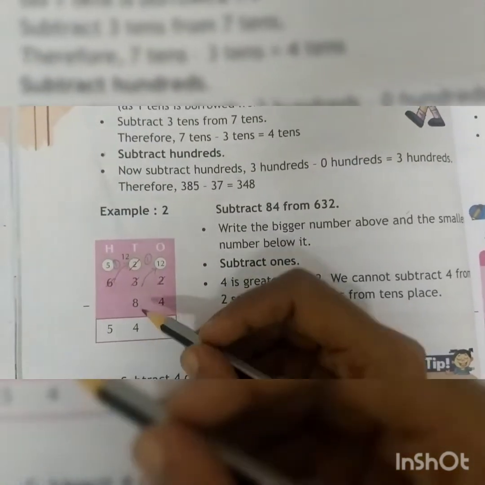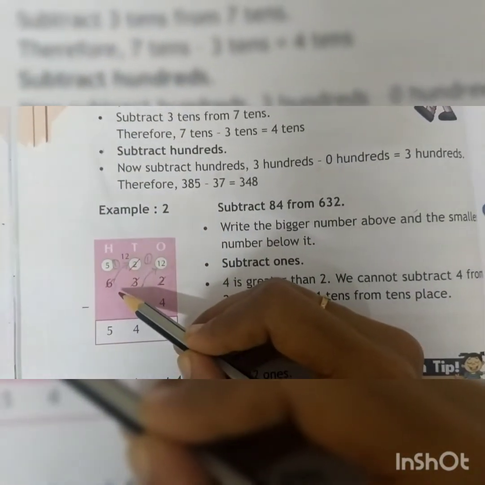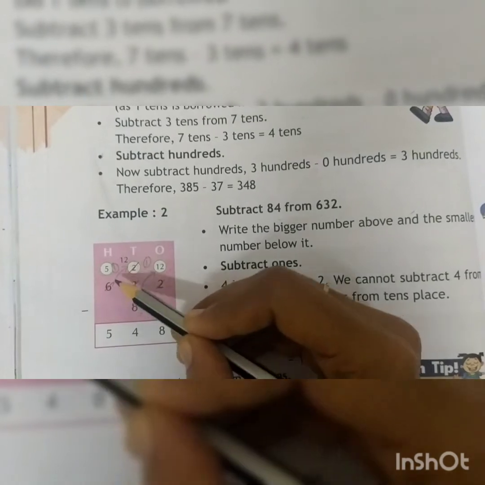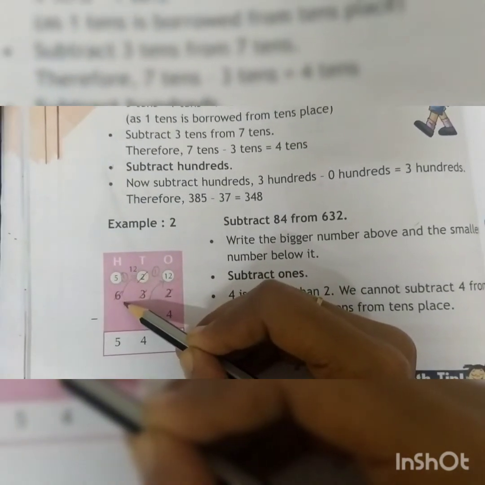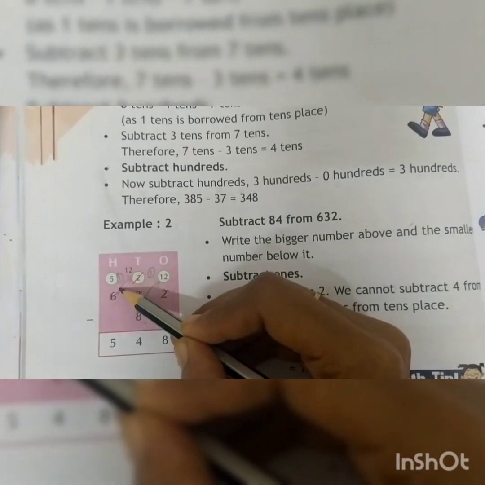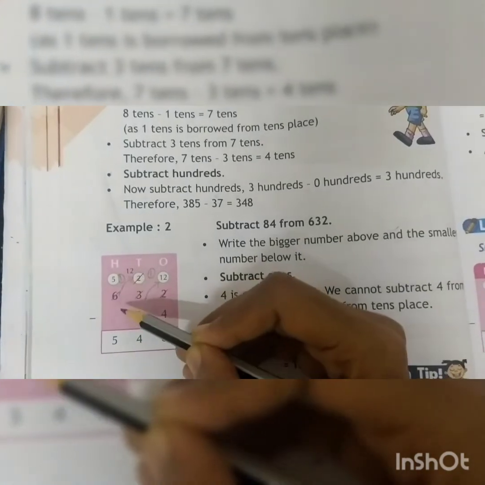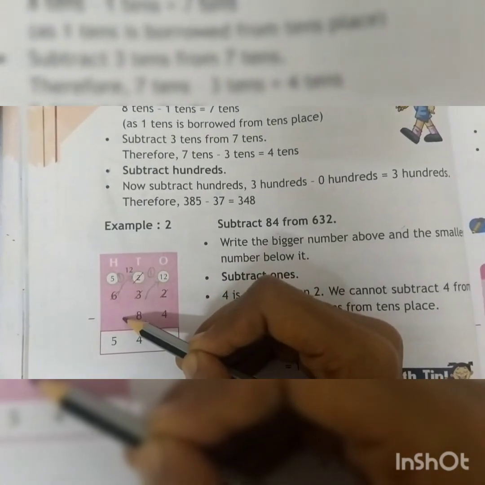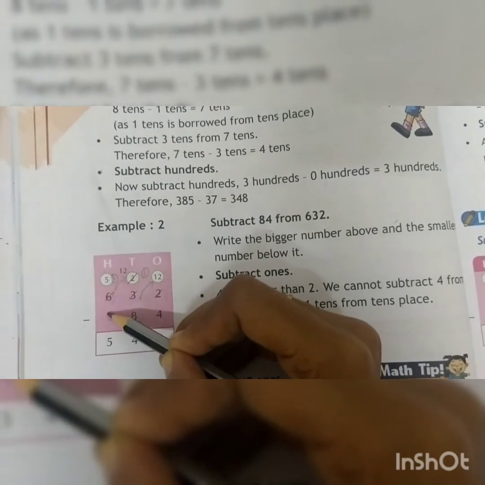Then, in the hundreds place, we have 5 hundreds. Since there is nothing to subtract in the hundreds place, nothing means 0.